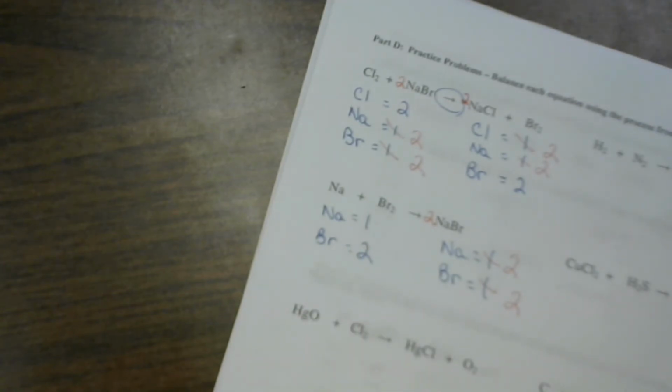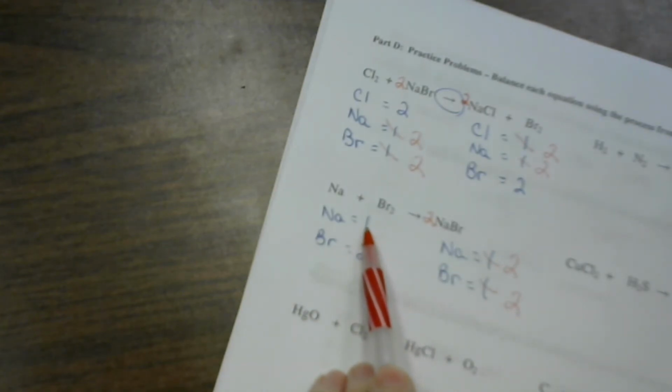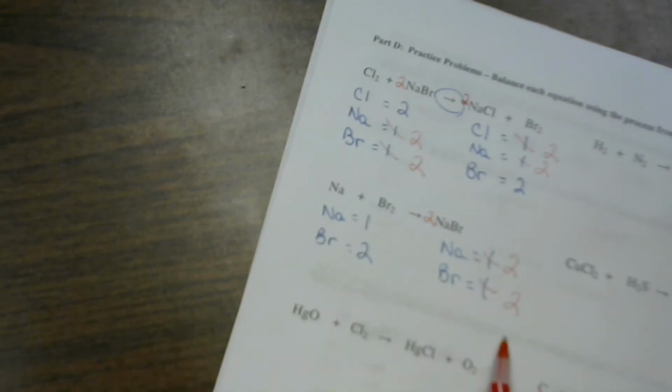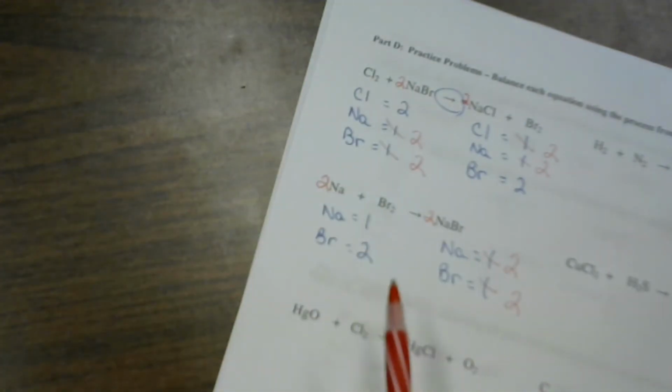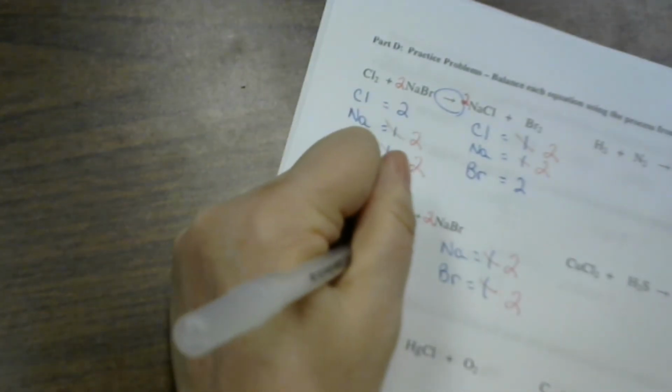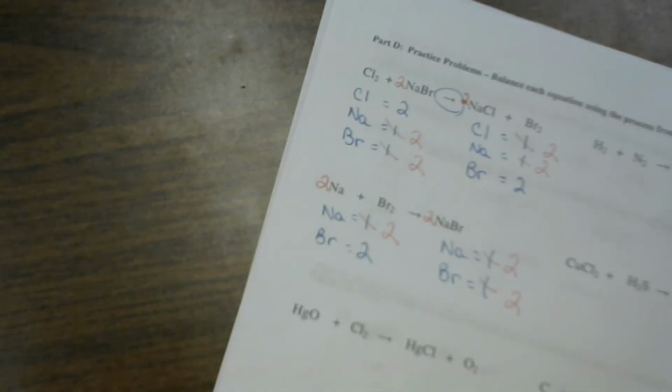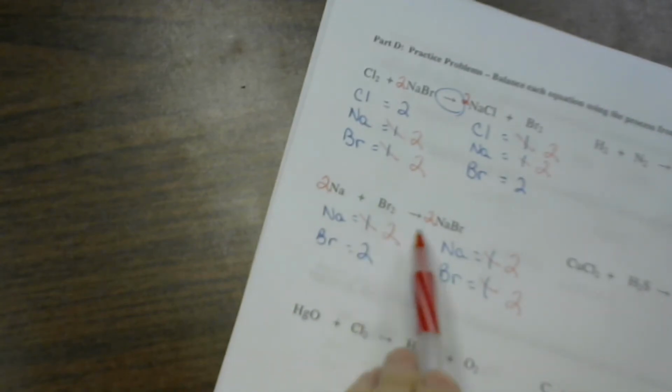So now you have 1 Na over here and 2 Nas over here, but your Brs are equal. So let's put a 2 right here, and now you have 2 Nas. Okay? And when everything's equal, you're done.